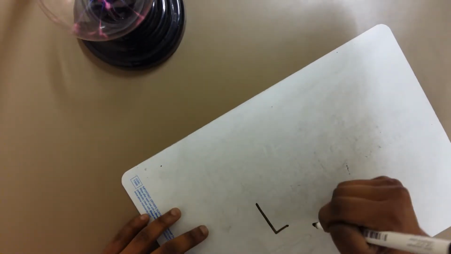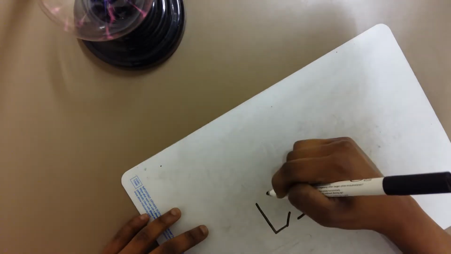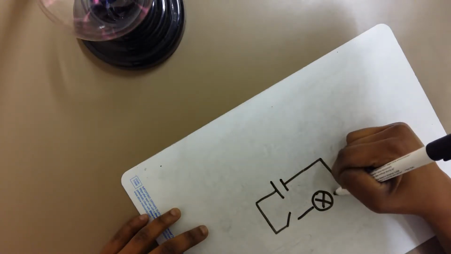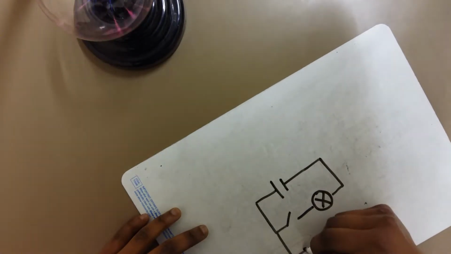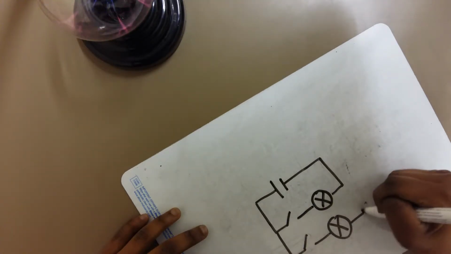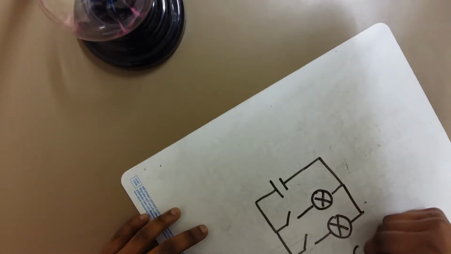So to put all of that into a simple diagram, we can have a switch here, and a switch there, and a switch here.